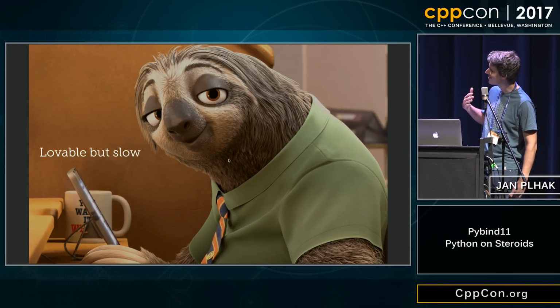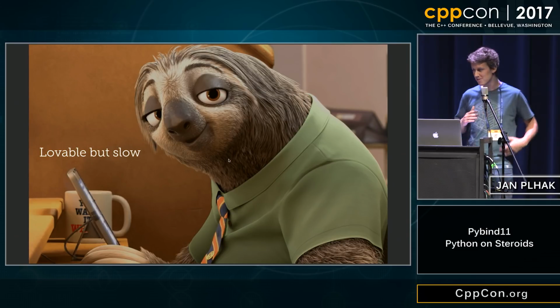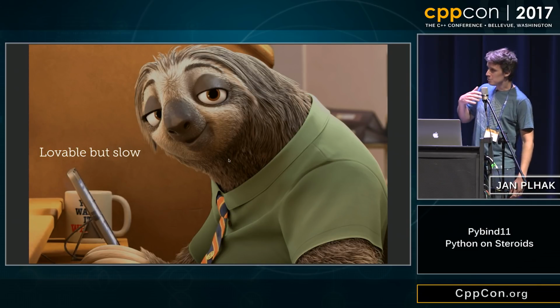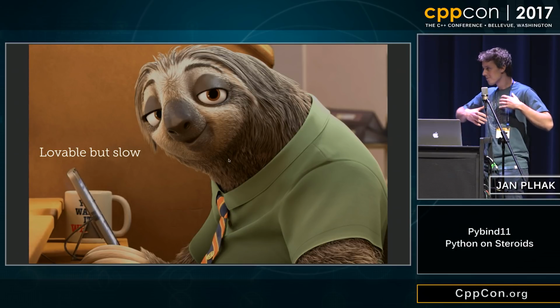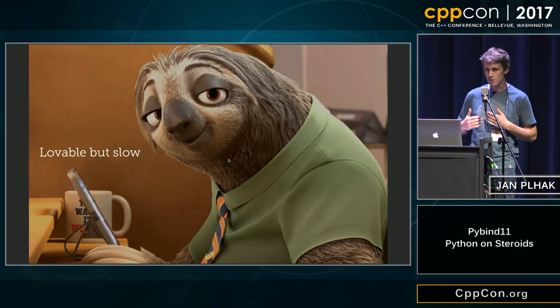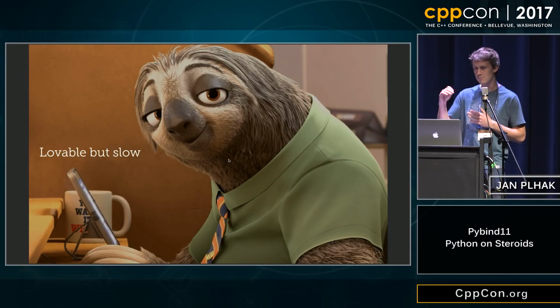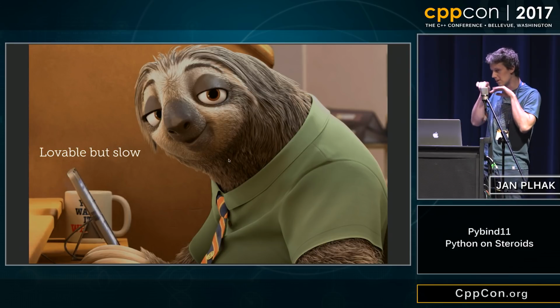Python is adorable, like really lovable, and very much like this sloth. But it's very slow. You find out that it's not very fast. And by this time, you've got very used to this very high-level programming. You like it very much, and you don't want to go back to the snake, because it's trying to bite your head off, and it has big teeth.